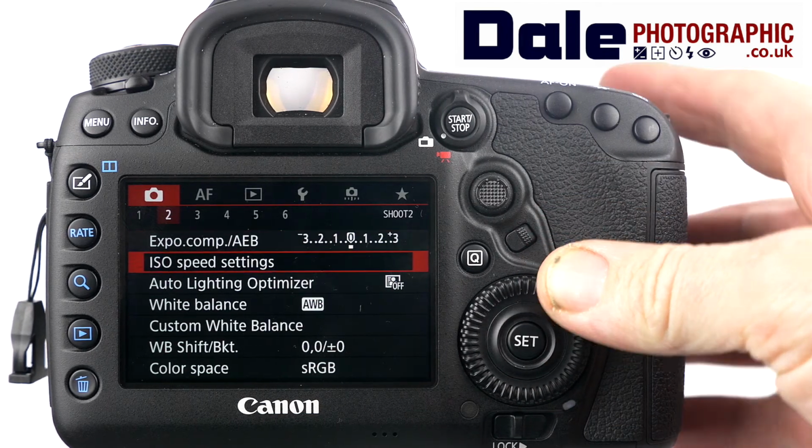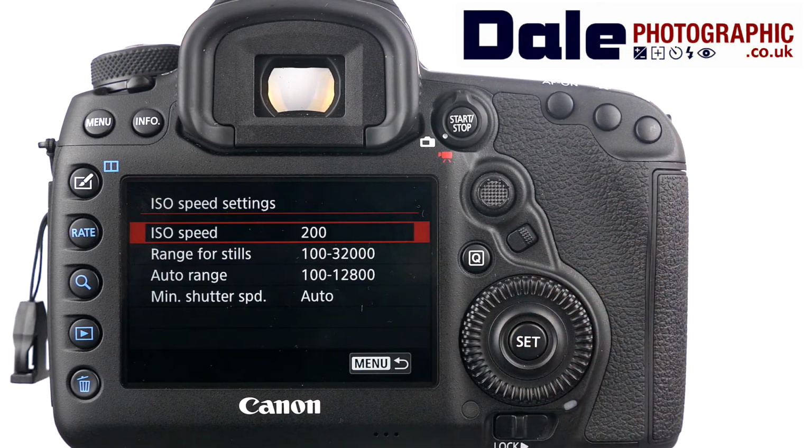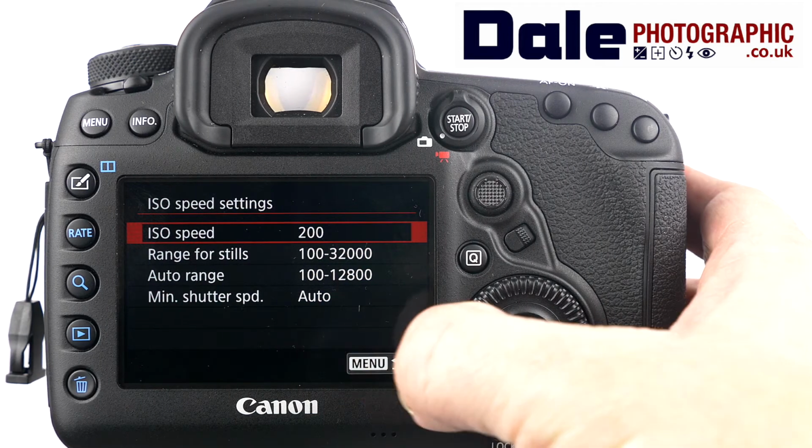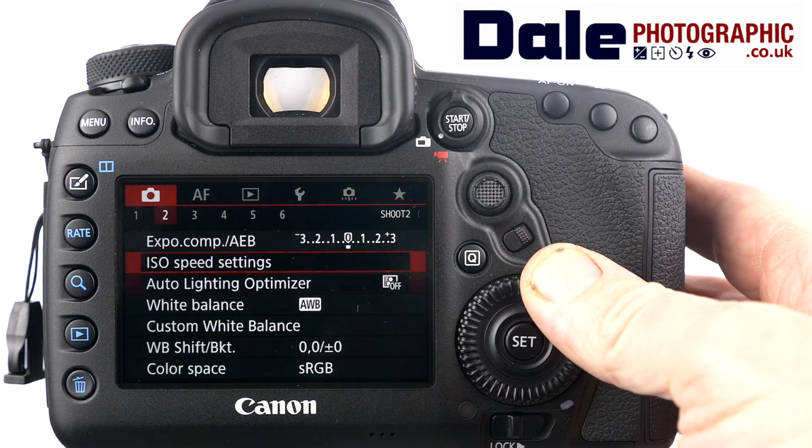We've also got the ISO speed settings, so we can set the minimum ISO and the maximum ISO here. So that's up to you what you want to set. I won't make you choose, you'll look up on that.